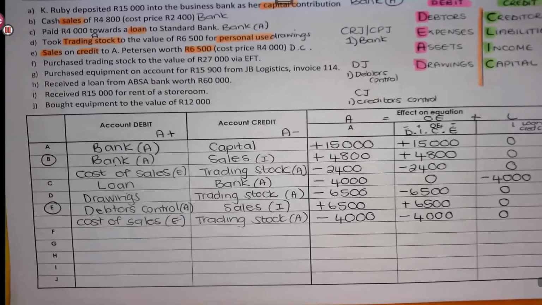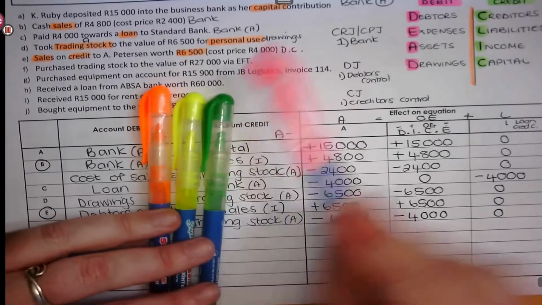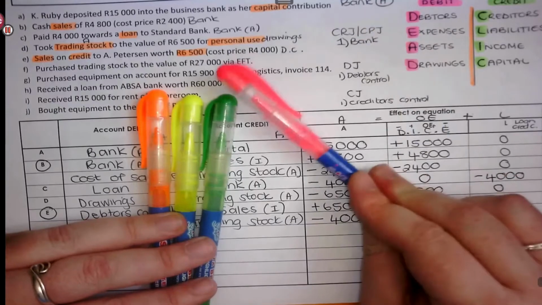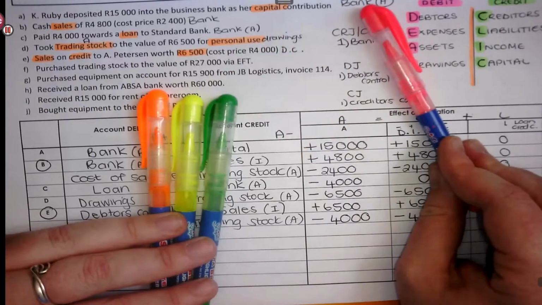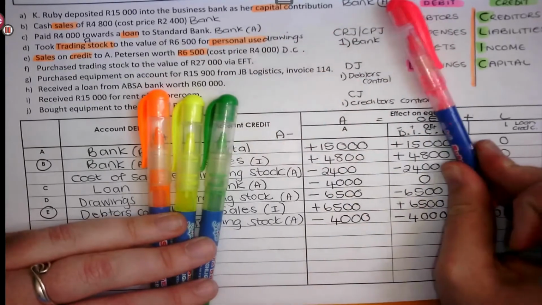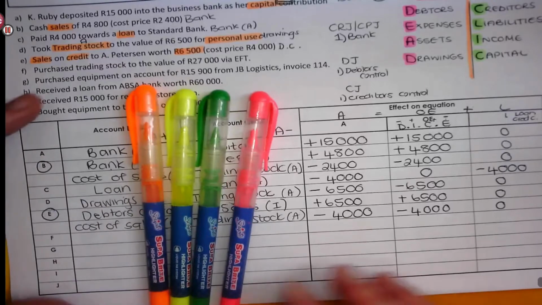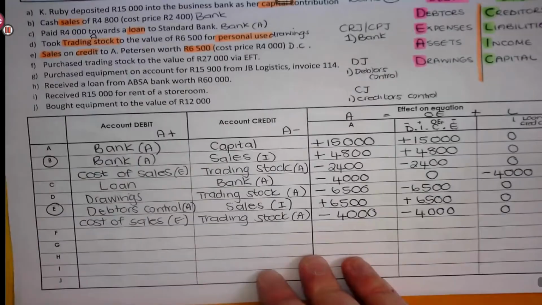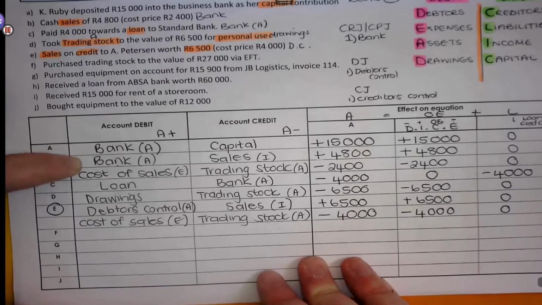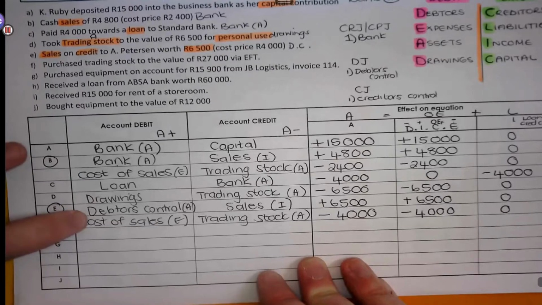A customer comes in, they purchase an item, so they purchase this highlighter. If they're paying for it cash, it's affecting your bank. If they're putting it on their account, it's affecting debtors control. But you've still made a sale, you've still sold this highlighter, you've still lost trading stock, and you're still going to need to replace it, so therefore increasing your cost of sales. So the two accounts have literally just changed, because this is a CRJ, they've paid for it now. This is a DJ, they've put it on their account.